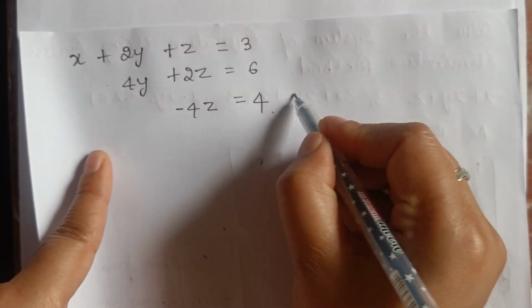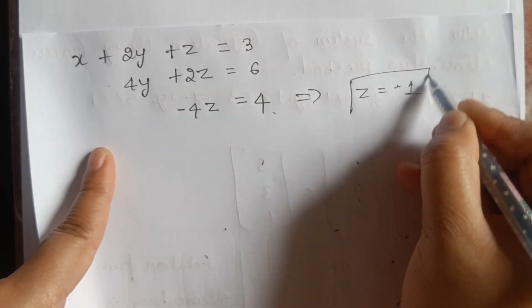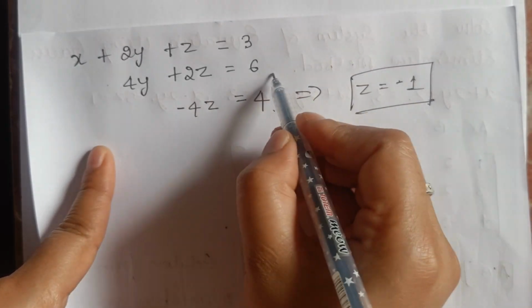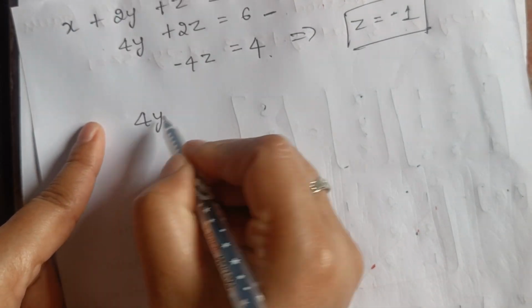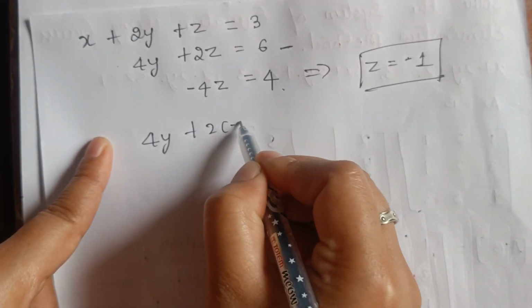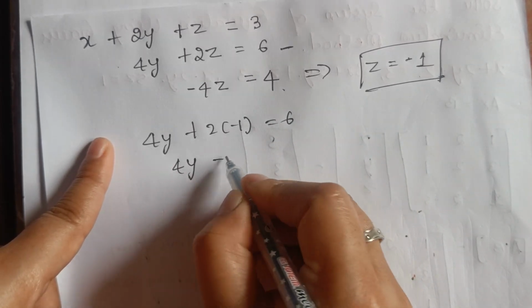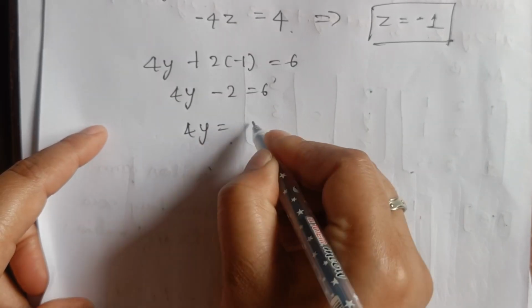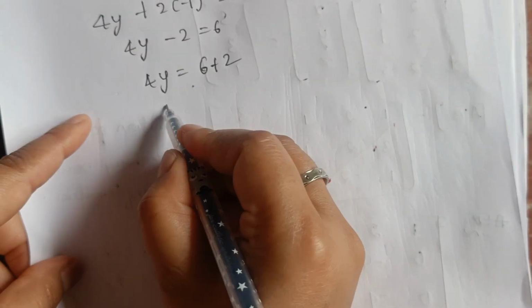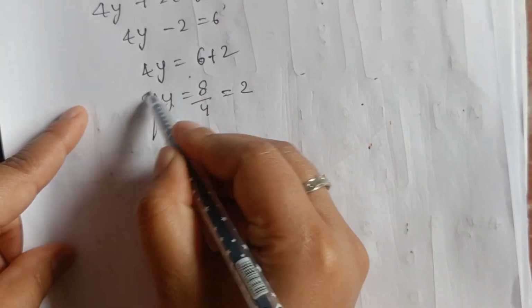From here, I can write the value of z equals minus 1. I can substitute this value in the second equation, so I get 4y plus 2 into minus 1 equals 6. 4y minus 2 equals 6, 4y equals 6 plus 2, y equals 8 by 4, which equals 2.